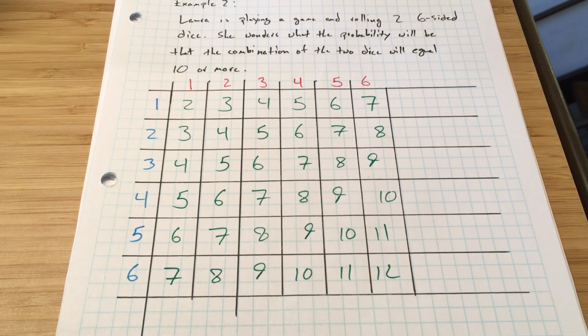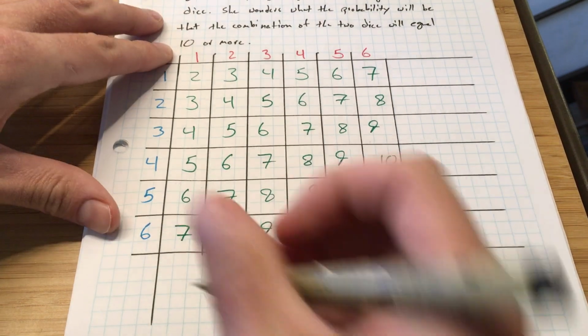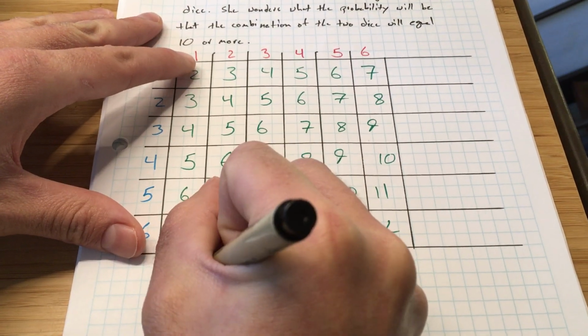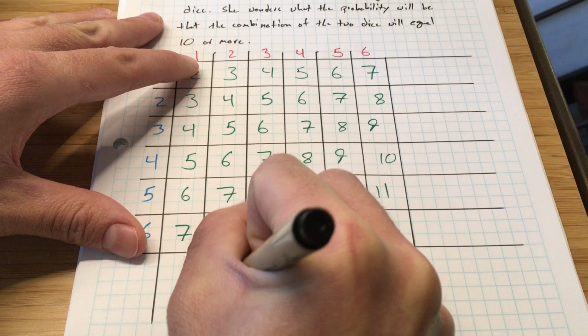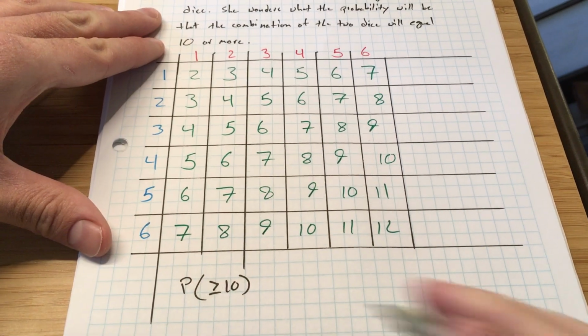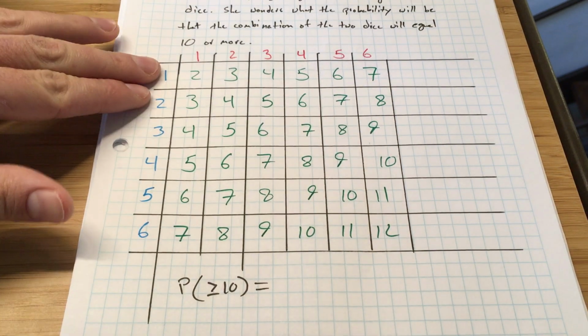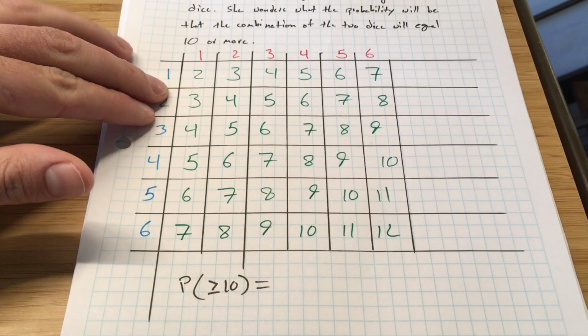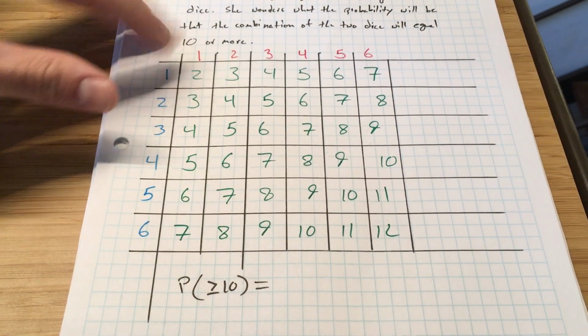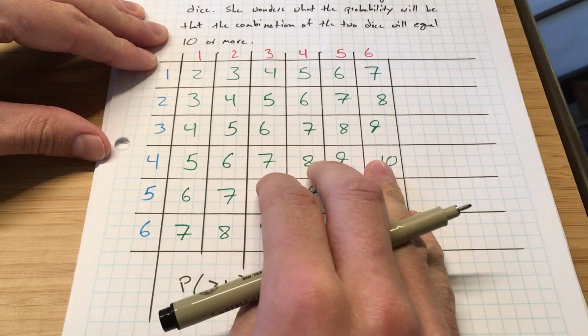So when I'm looking here for the probability of, what did I say, 10 or more? So probability of, I guess we could say greater than or equal to 10. A little shorthand for that. Again, you're just going to look on the inside of the table. So don't get confused with this one. Don't start looking at these numbers out here. That's why I color-coded them. These are just the individual dies. The outcomes are here on the inside.